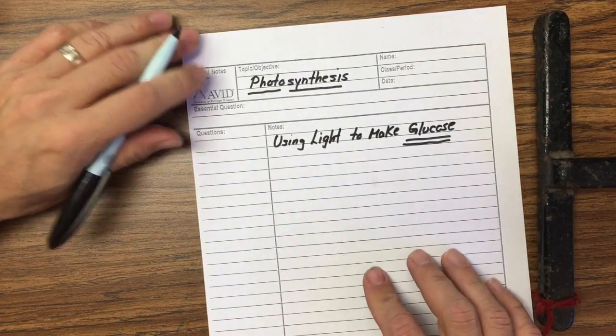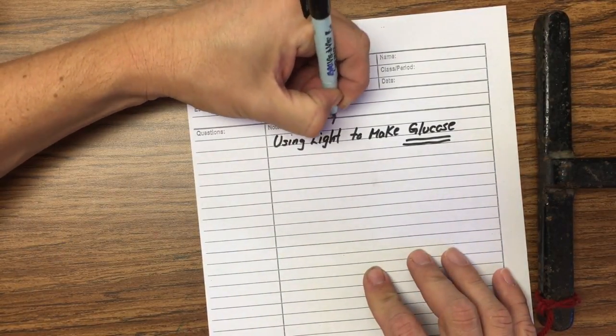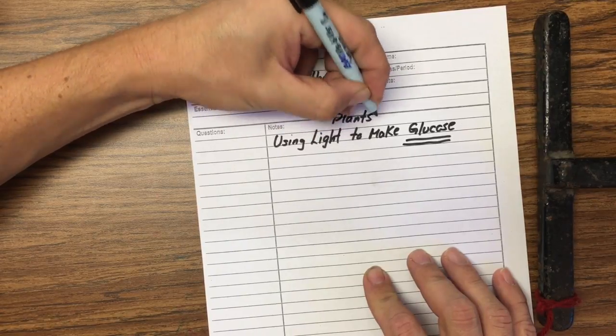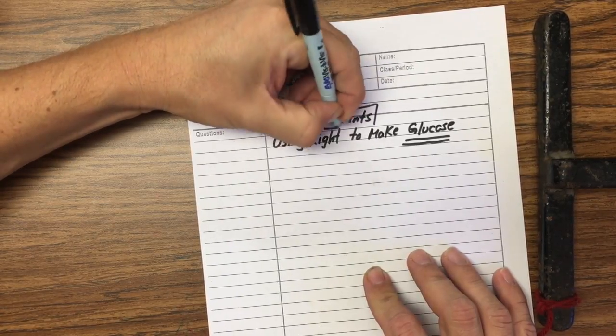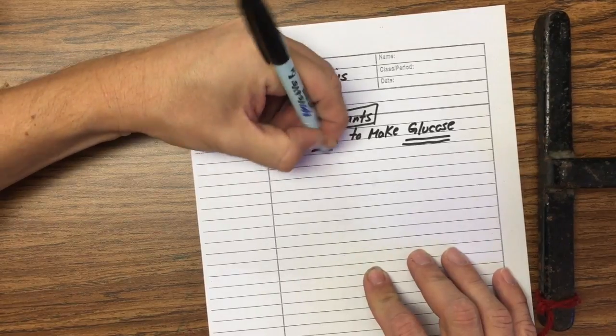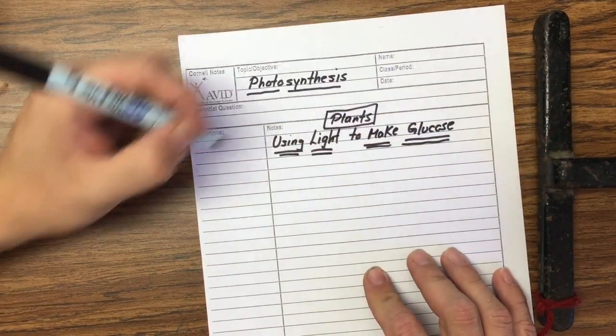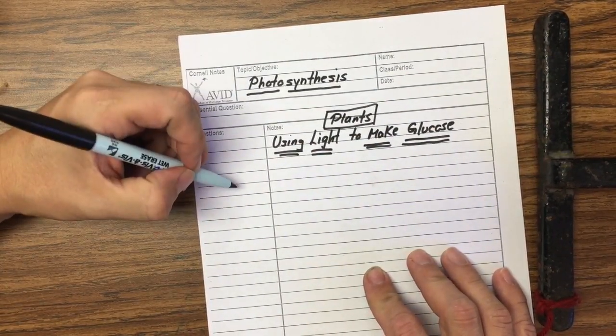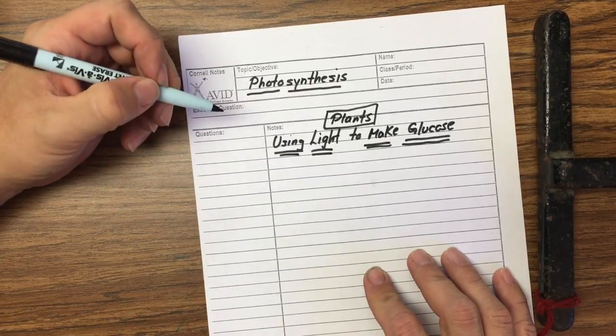And where does this happen? Okay, it happens in plants. So plants use the light to make glucose, and that process is called photosynthesis.